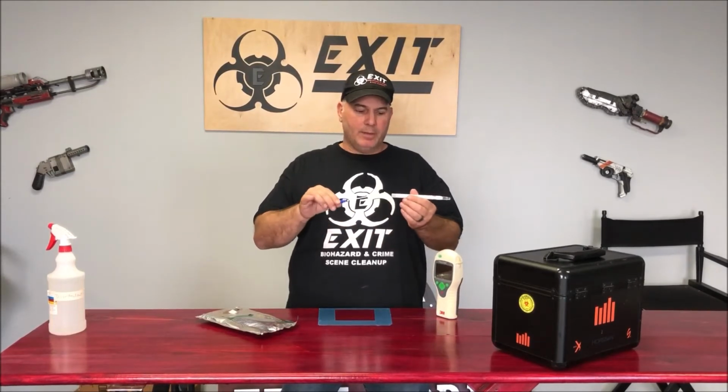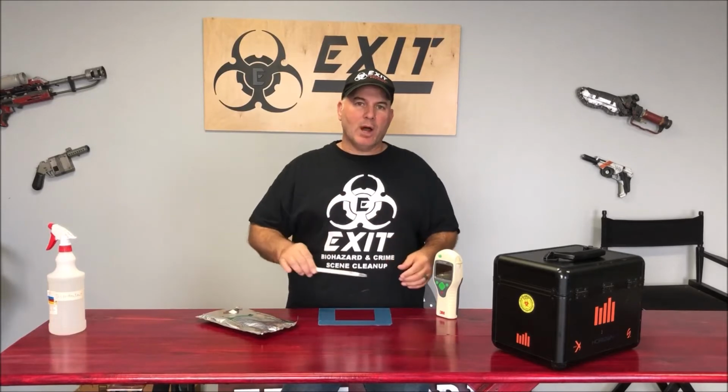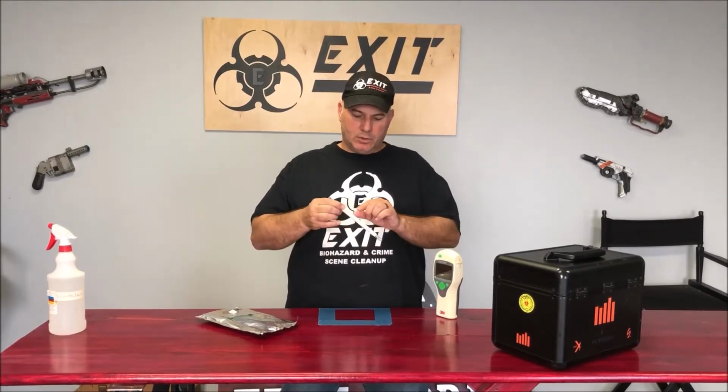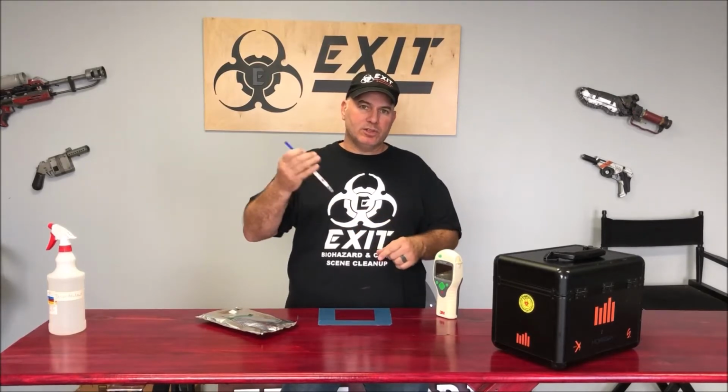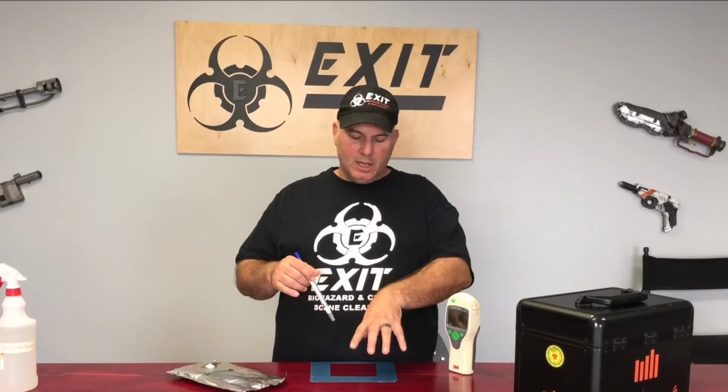This has a swab in it. We're going to swab an area. We're going to crack this so the liquid reaches the swab, shake it up, put it in the machine. The machine's going to generate a number. It's going to give us a way of understanding what the RLU number is for that specific area.